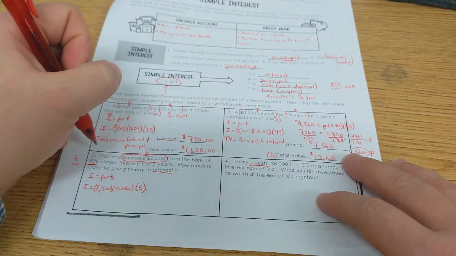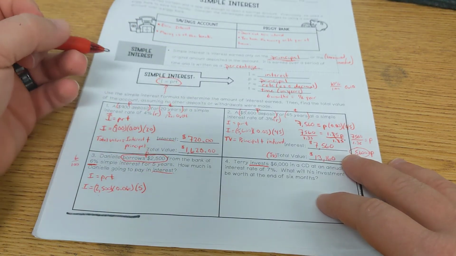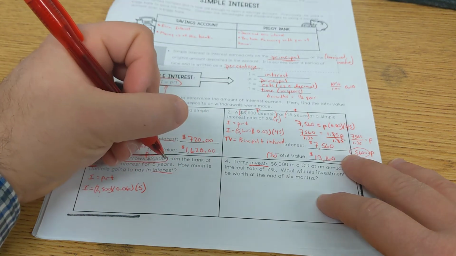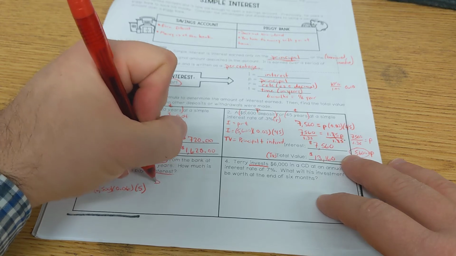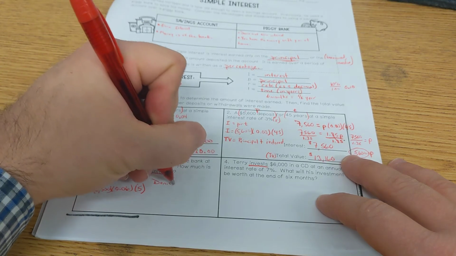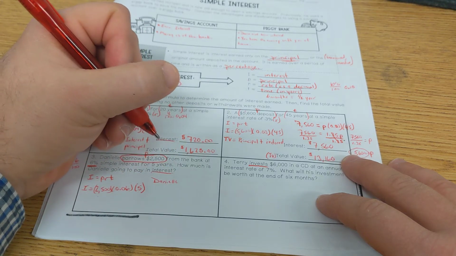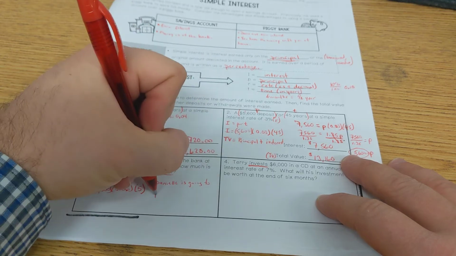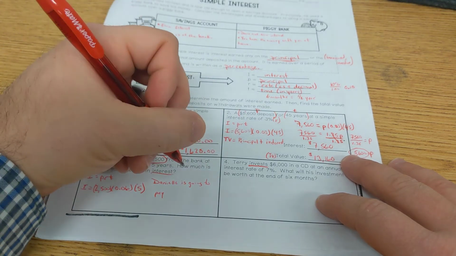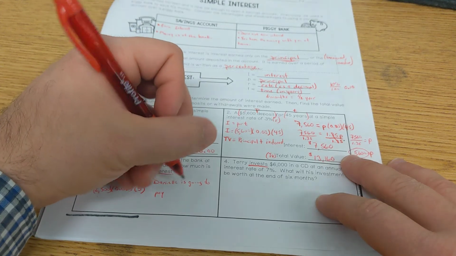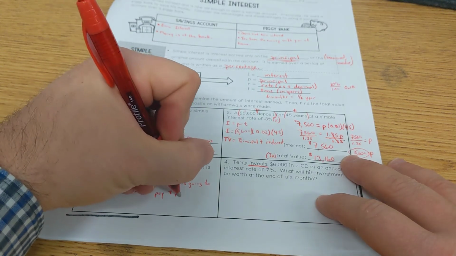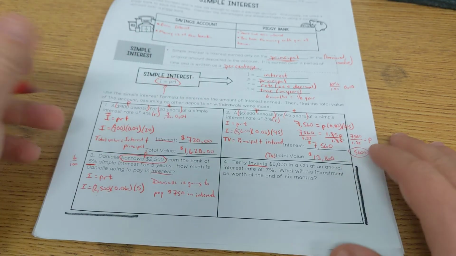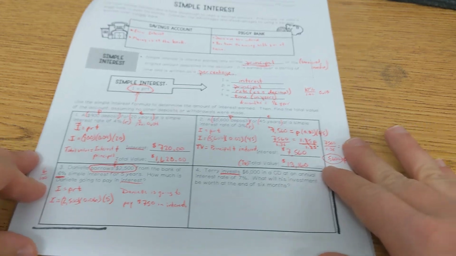So now when we get to one like this, we need to answer in a sentence. So we have Danielle is going to pay, and when we multiply all those together, she's going to pay $750 in interest. All right. Let's move to the next one.